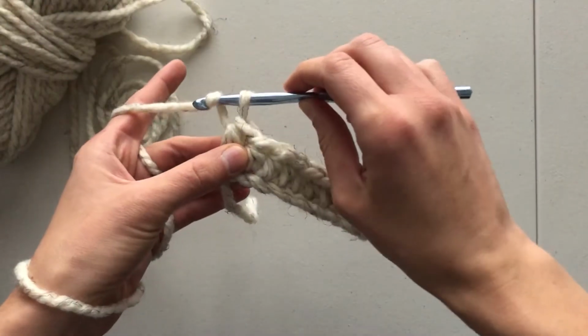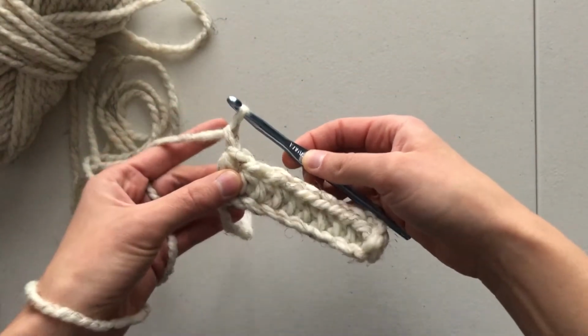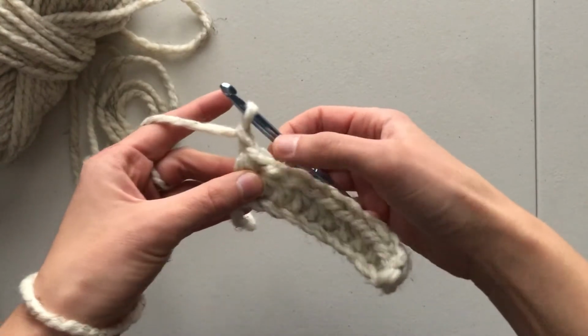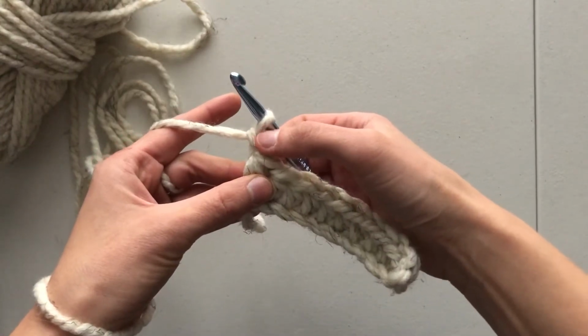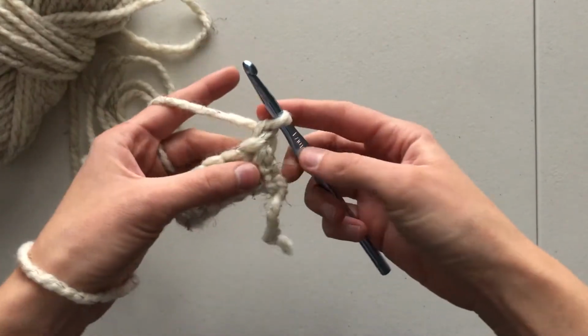So a turning chain is the number of chain stitches used at the end of a row or round that begins the next row or round because it creates height to continue the row of stitches. The number of turning chains will differ depending on what crochet stitch you are using because each crochet stitch has a different height.